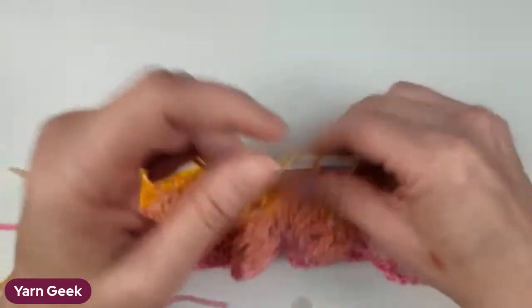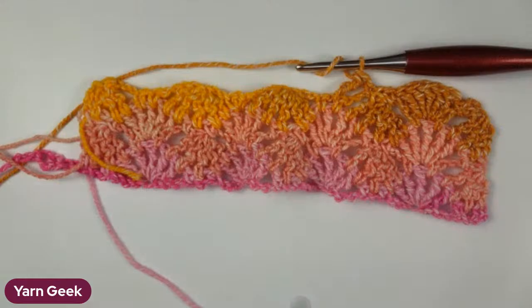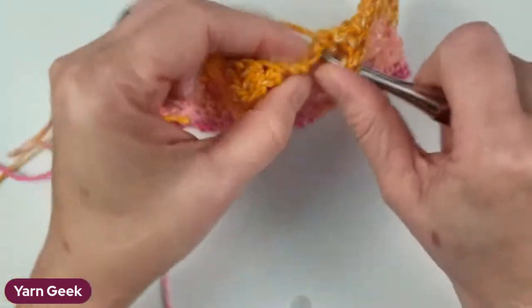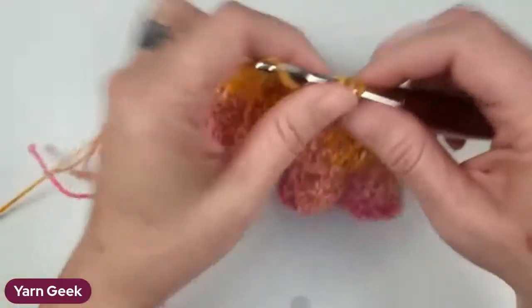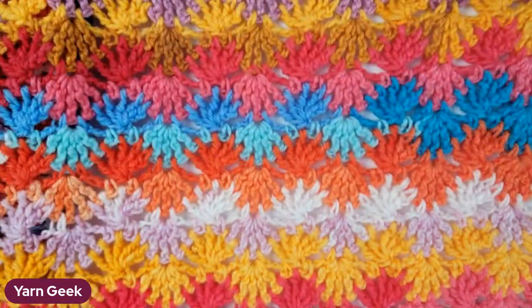Is there something off looking? Does something look off? It might be the colors. Well, we've only got part of it made too so far. Here, let me show you what it looks like. See, when you've got a whole bunch of it together, this is what it looks like. And sometimes it takes a while.